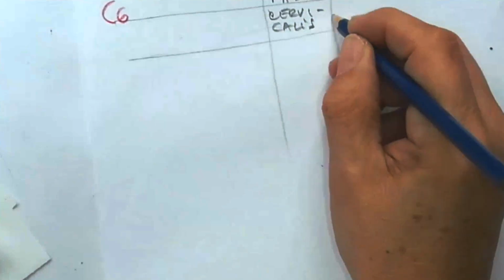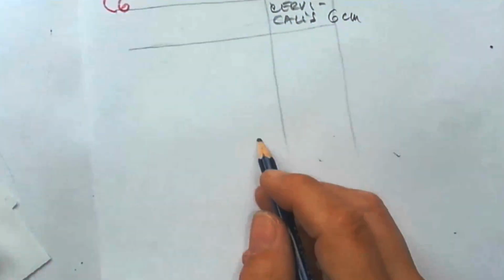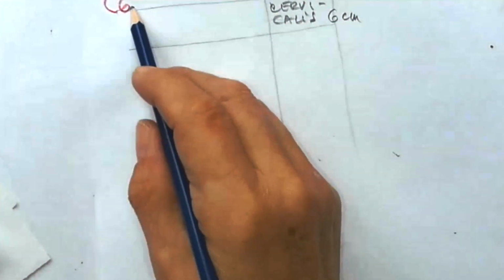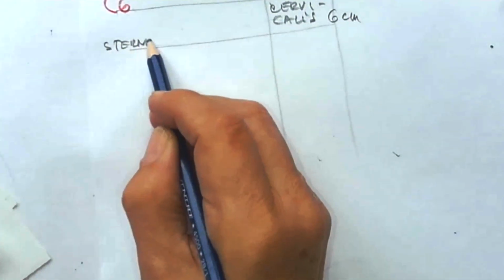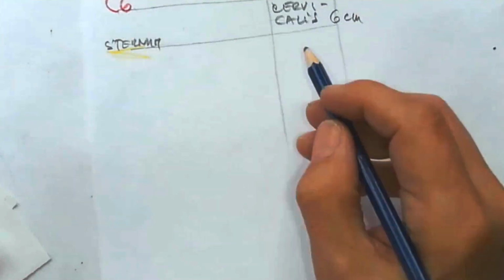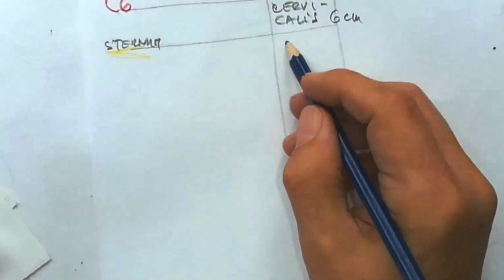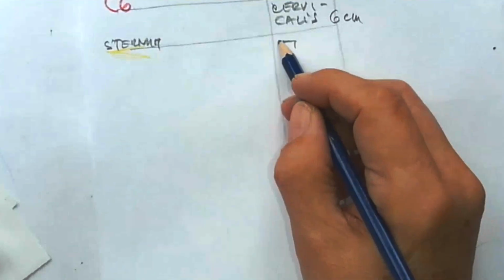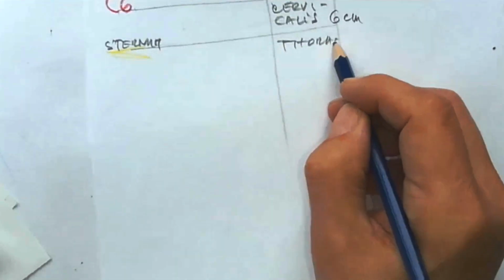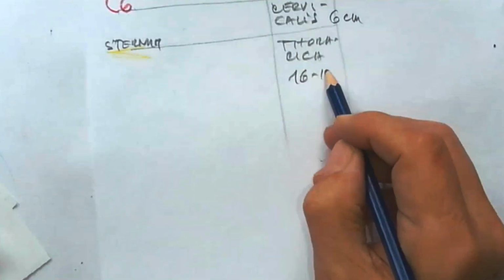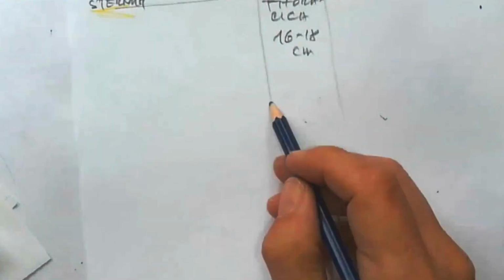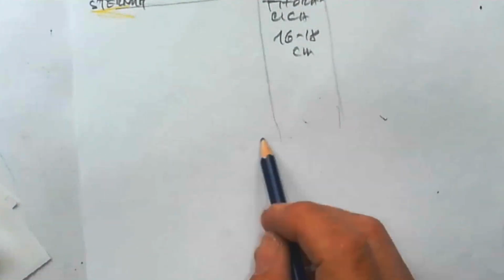The cervical part is usually 6 centimeters long and descends from C6 to the sternum, right? To the sternum. Then follows the second part, which is called pars thoracica, which is much longer, 16 to 18 centimeters. So it will be like that, maybe here.